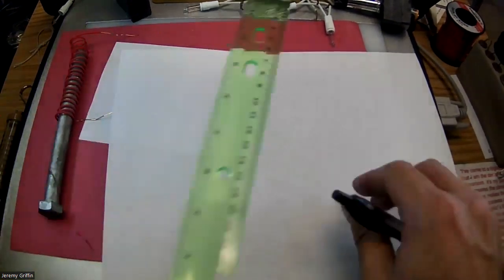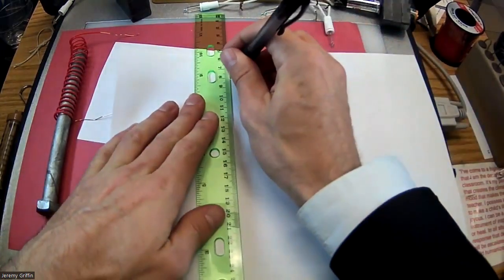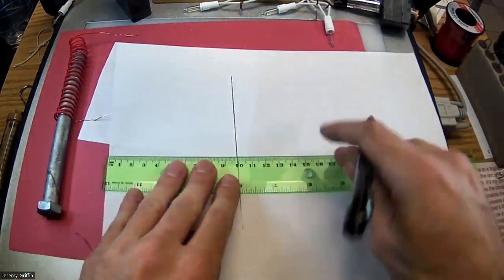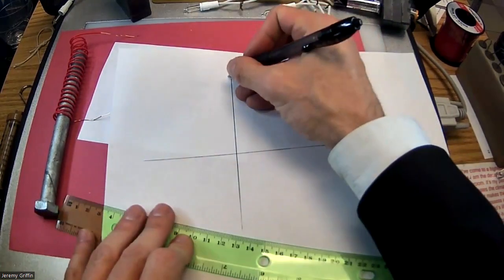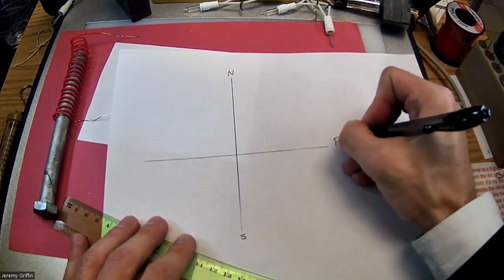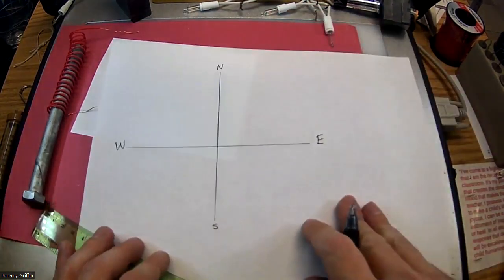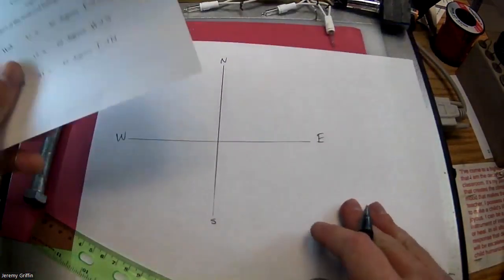So let's get a compass rose going on. So I got north, south, east, west. Right, you guys see that? Right. Let's check out this map.